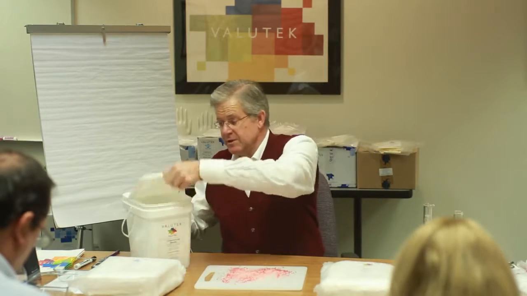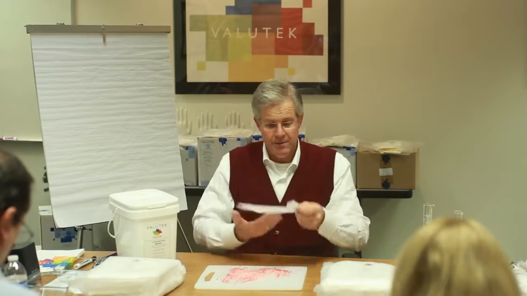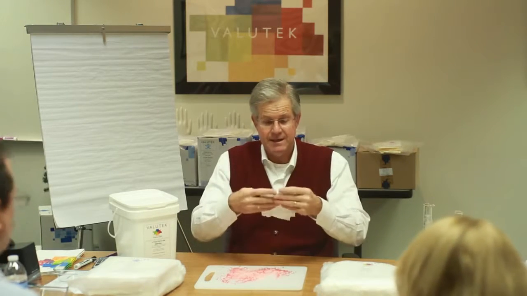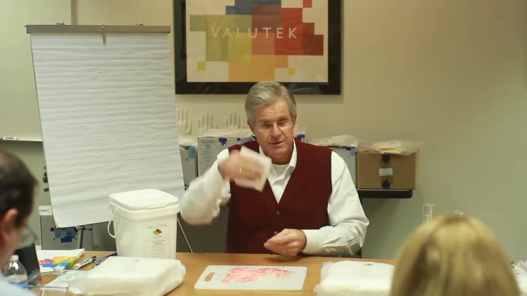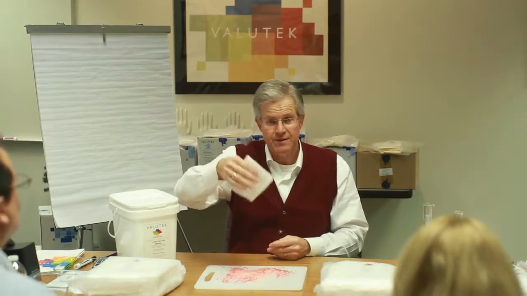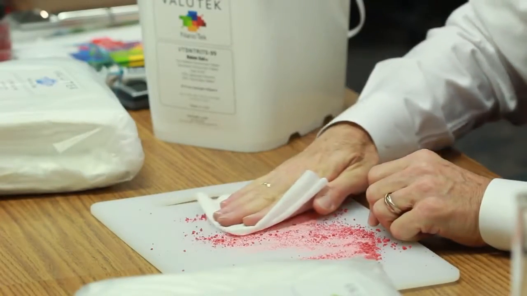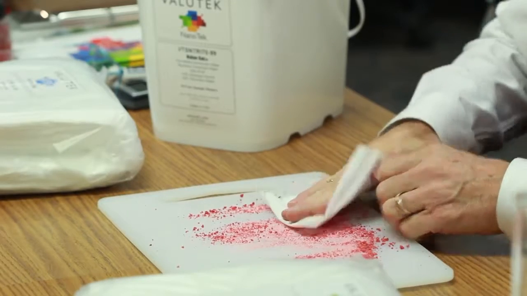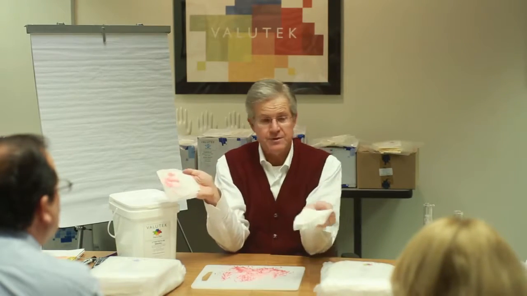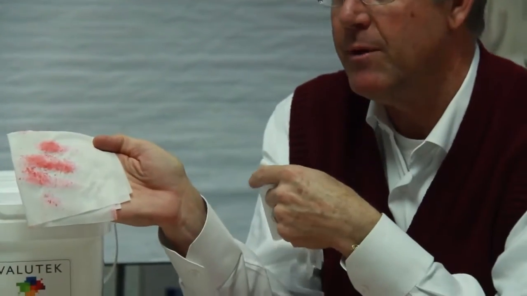So let me illustrate using a wetted wipe. In a pre-wetted wipe, the advantage is the chemistry is vacuum packed into the wiper substrate. So you can see the wiper's wet, but it's not soaking to the point that the solvent is leaking out. If we take this pre-wetted wipe and we wipe on the surface, you can see, my gosh, look at the difference. The particles tend to cling to the pre-wetted wiper.